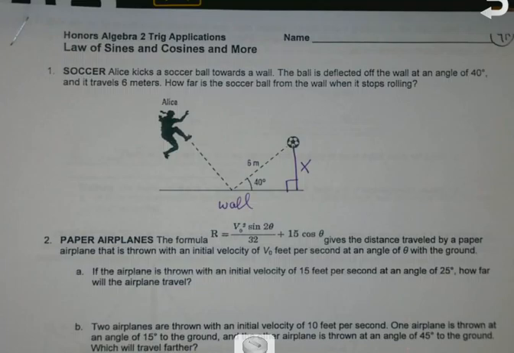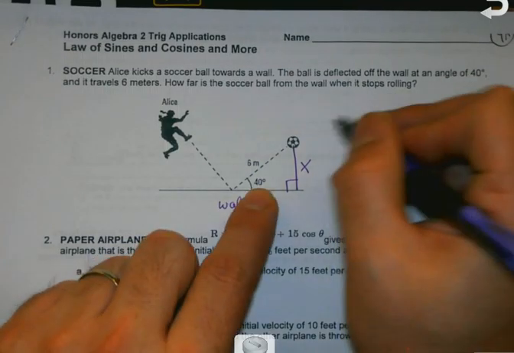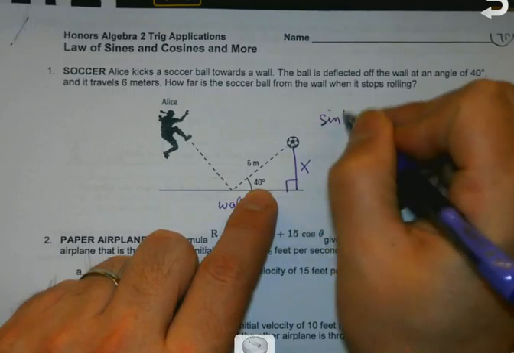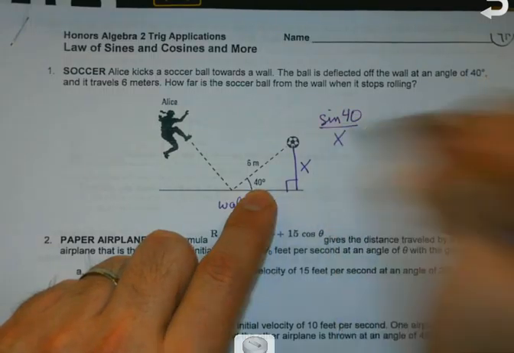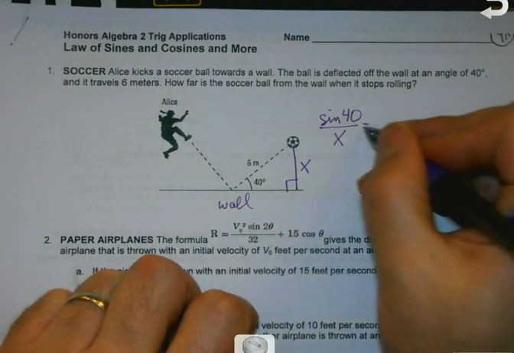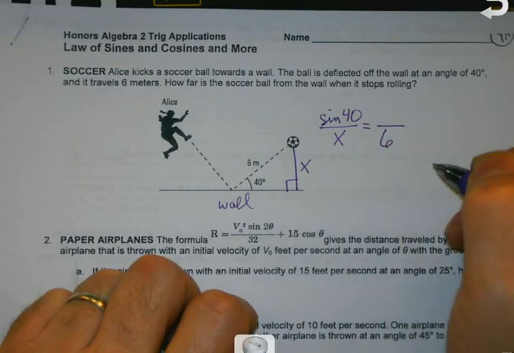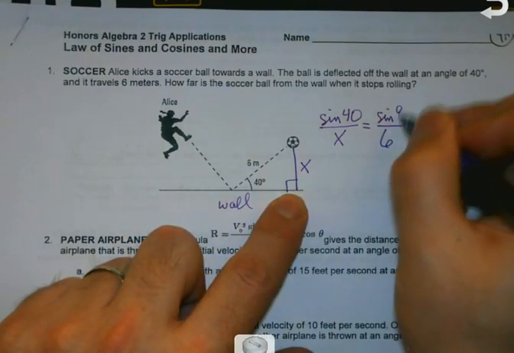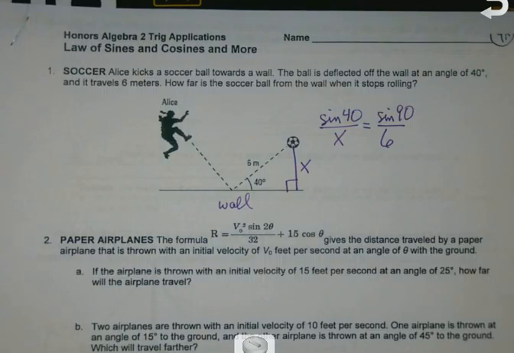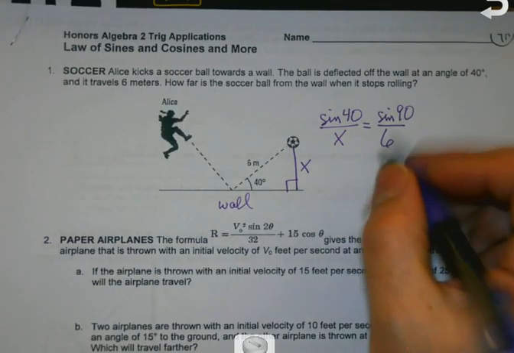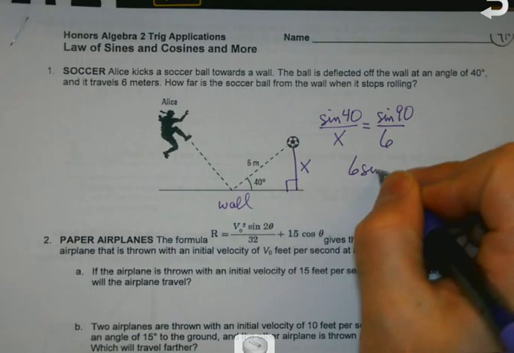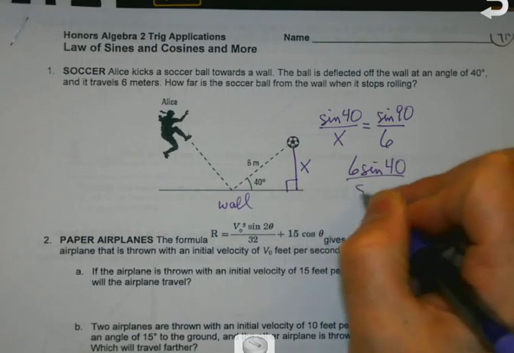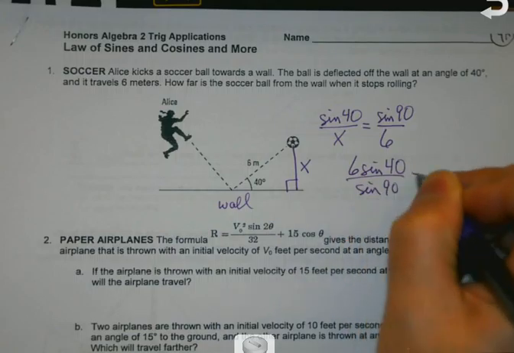So you're like, okay, how would you do that if you're not going to use right triangle? Well, I've got an angle and its corresponding side. You're like, but all I got left is the 6. Yeah, and its angle. Excuse me, sine of 90. So I go ahead, I cross multiply, I divide to find my x.